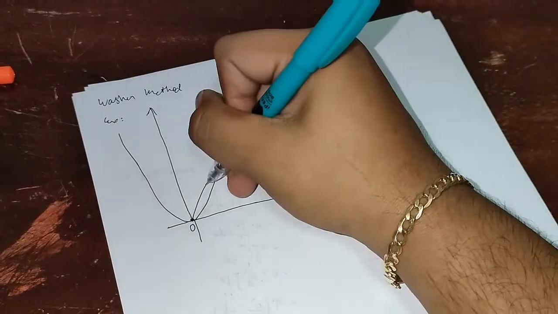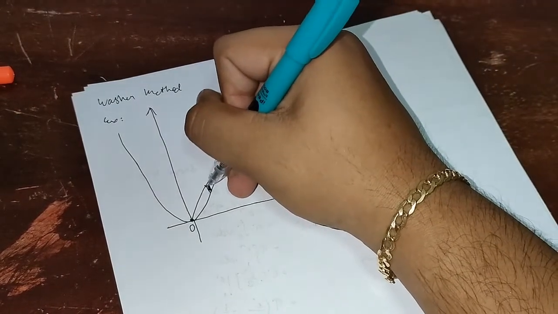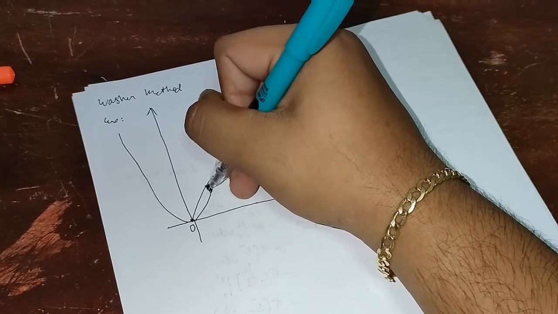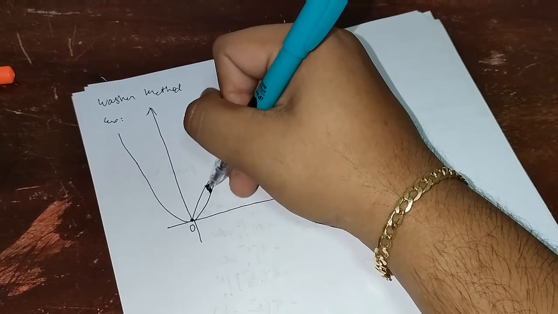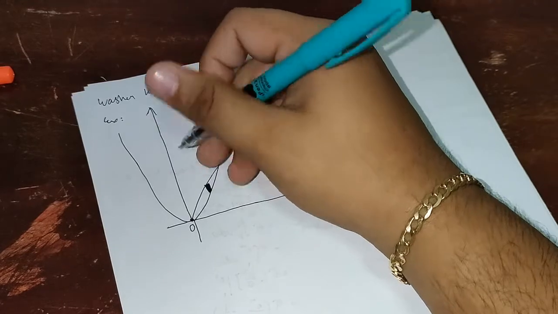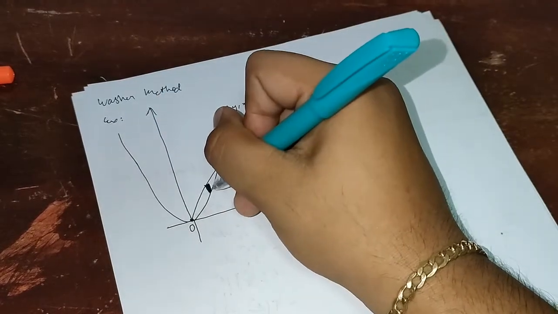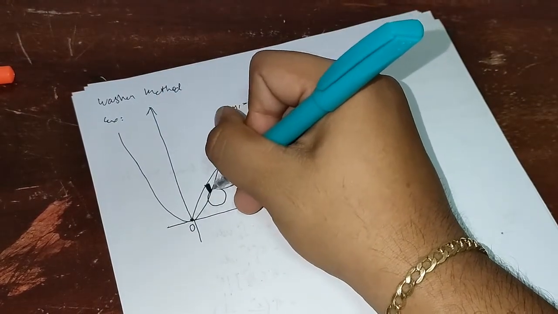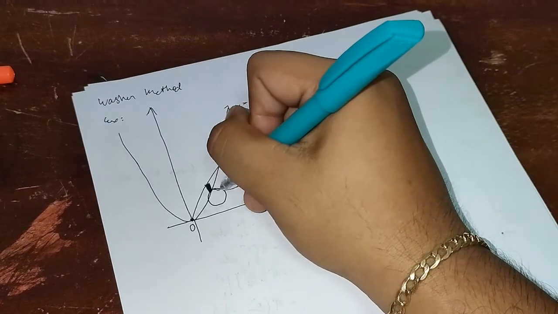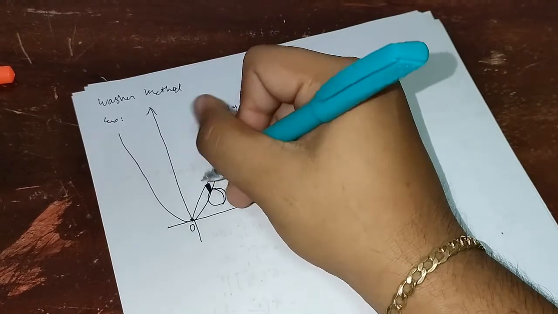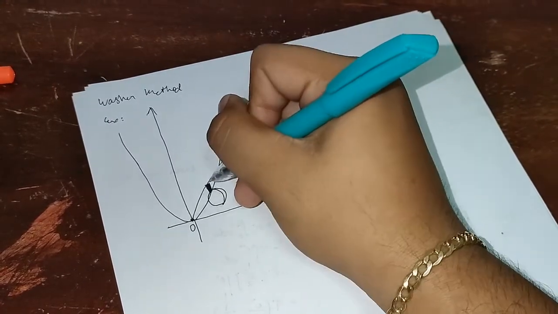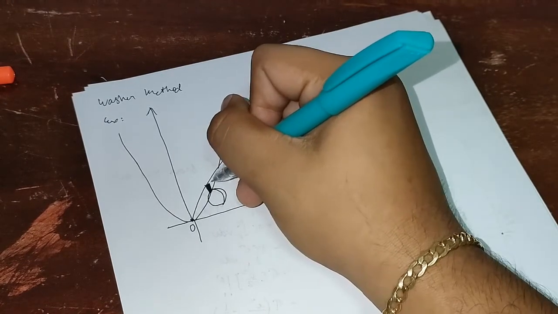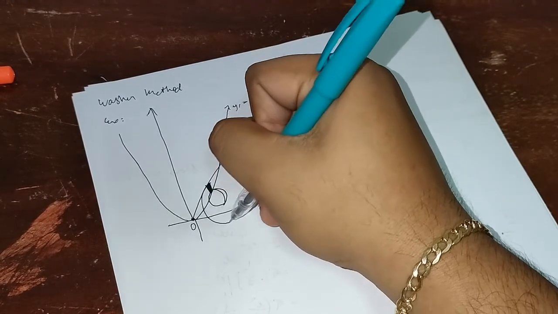So here is our vertical strip. And here is the small circle, the inner circle, and here the outer circle.